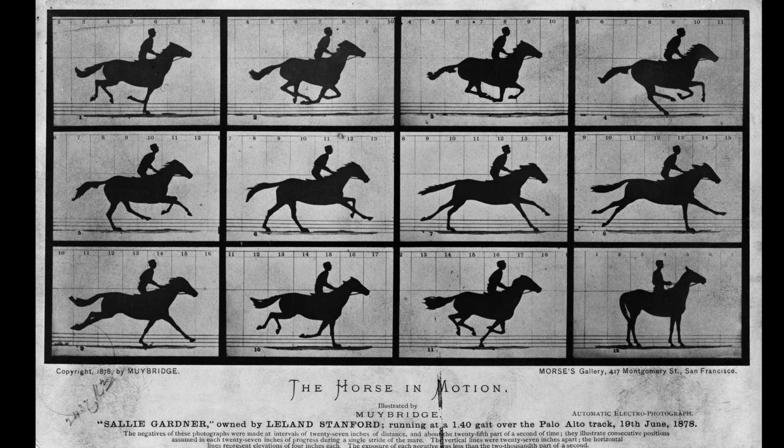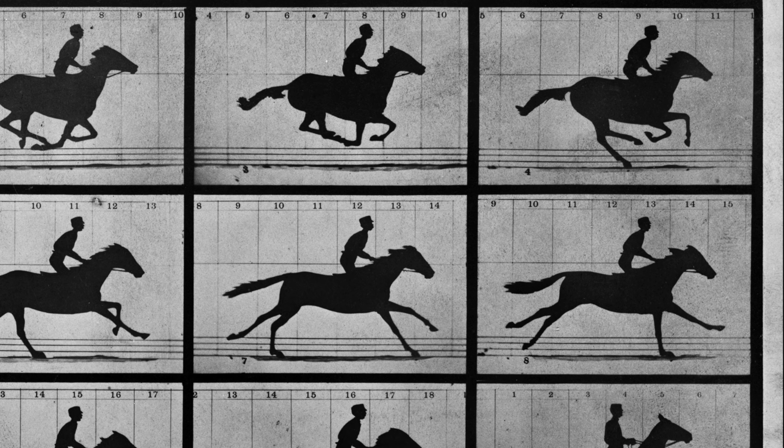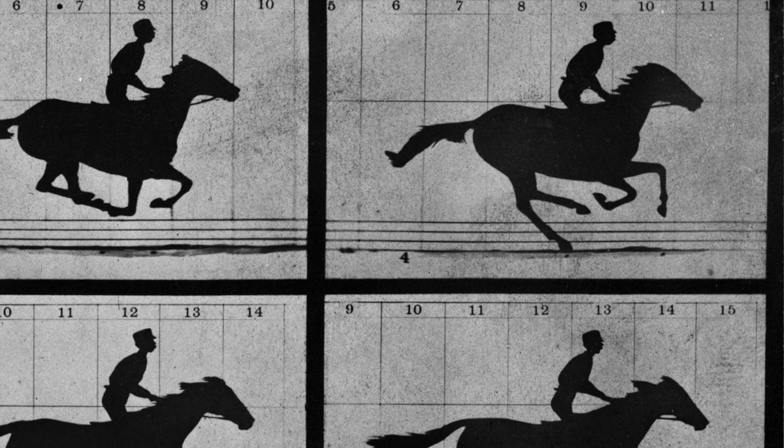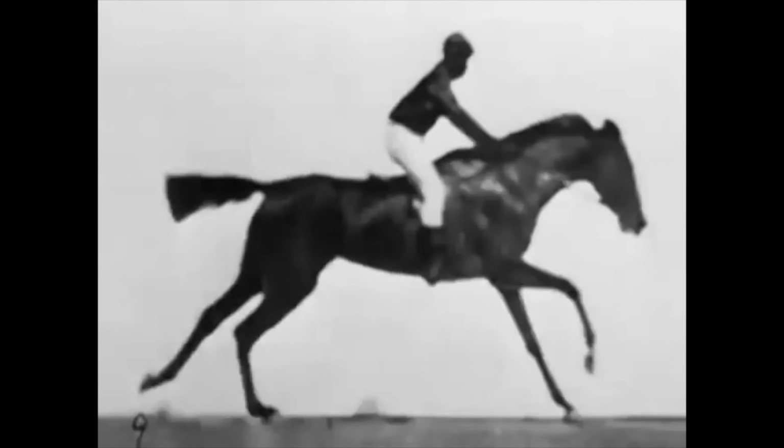This is Edward Muybridge. In 1878, he made a series of photographs of a horse running. When shown in quick succession, you have motion.